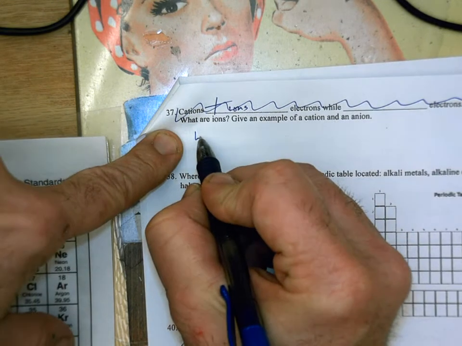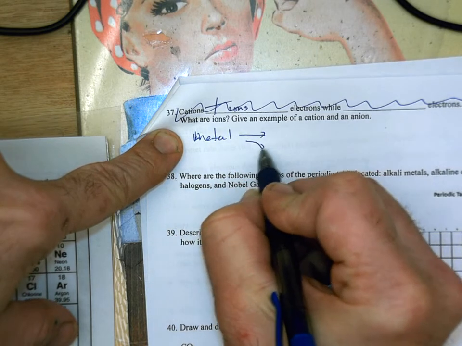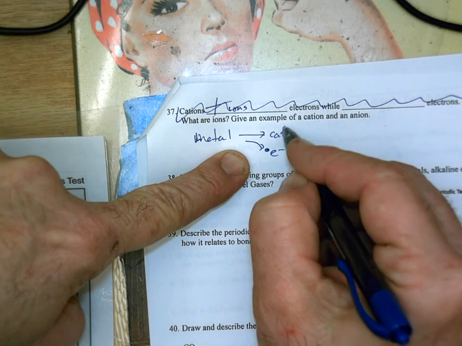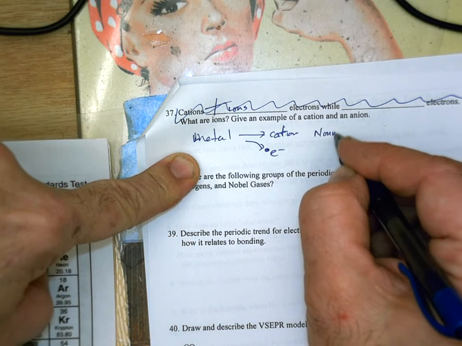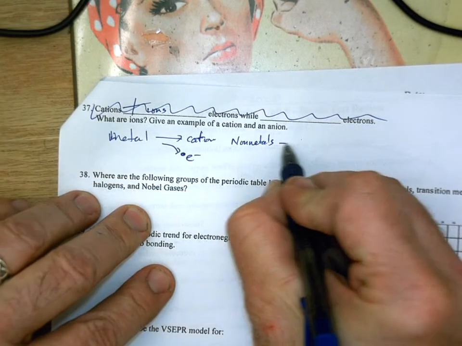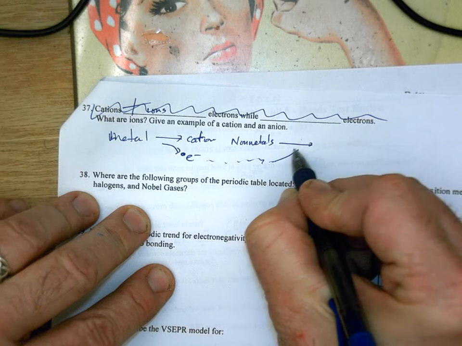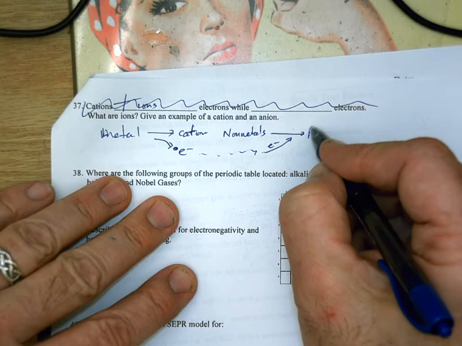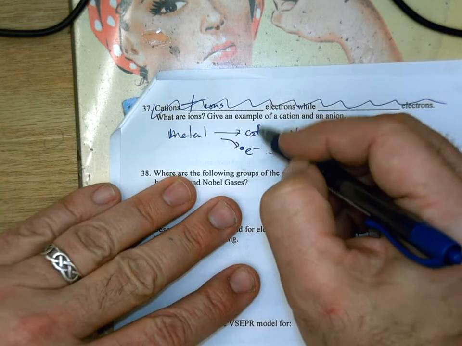Metals lose electrons and they become cations, positive ions. Nonmetals, okay, they will gain, they'll love to take that electron. They gain electrons to become anions with a negative charge. So that's what this is getting at.